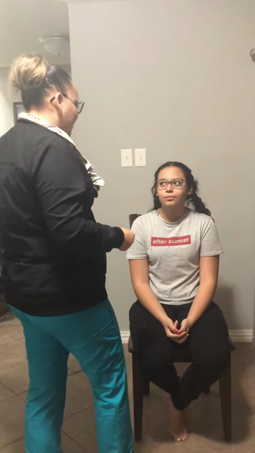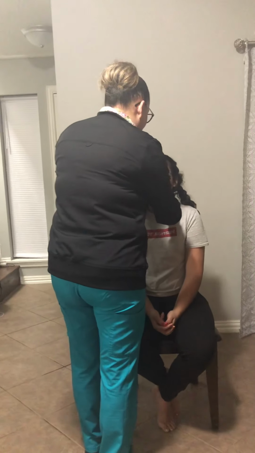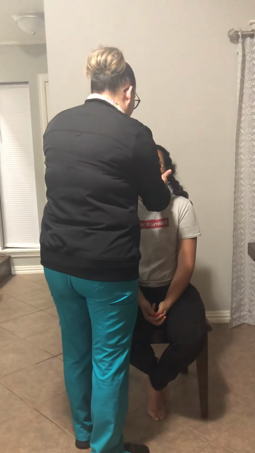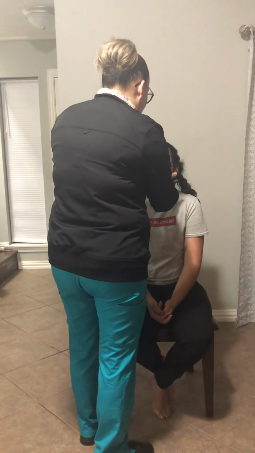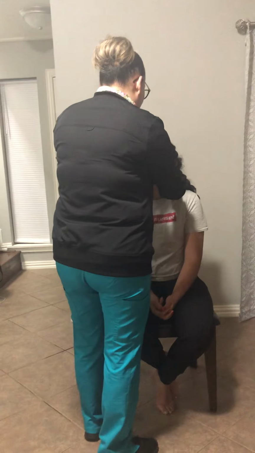Okay. I don't see any kind of nodules or lumps or bumps around her neck, so I'm just going to feel. And I'm feeling on her lymph nodes. No tenderness, no soreness. Okay.